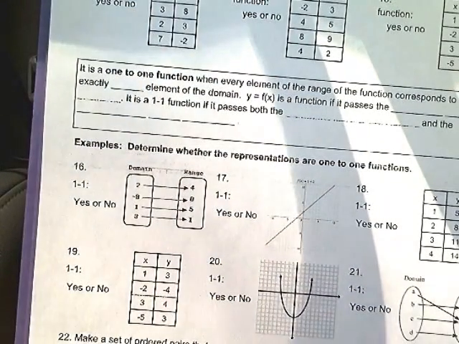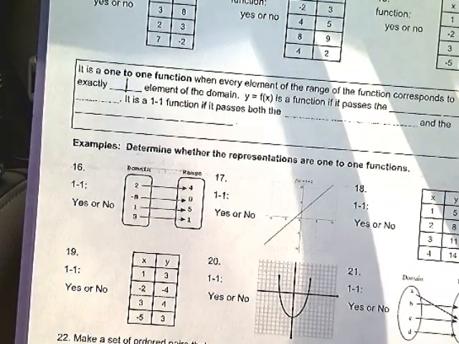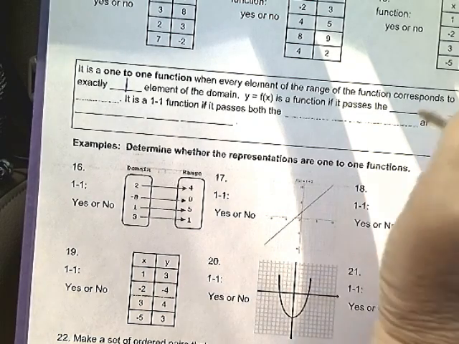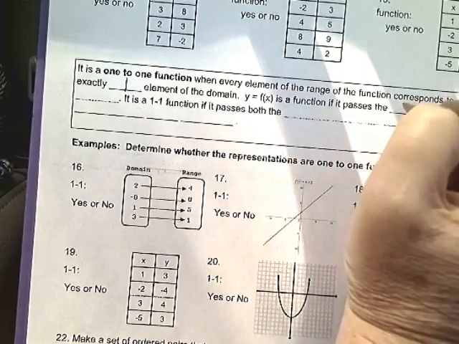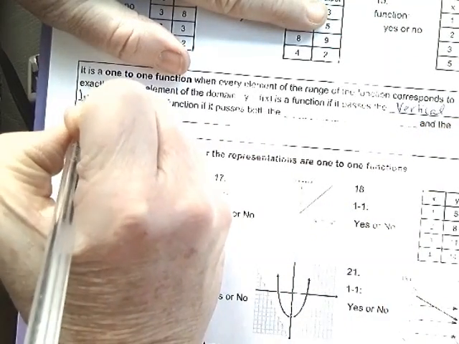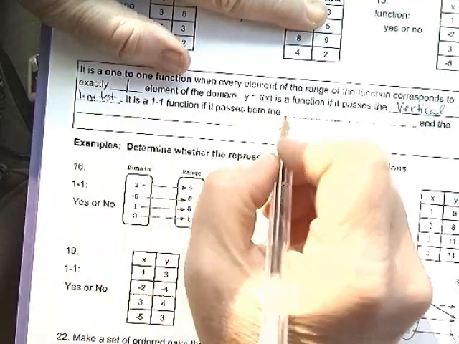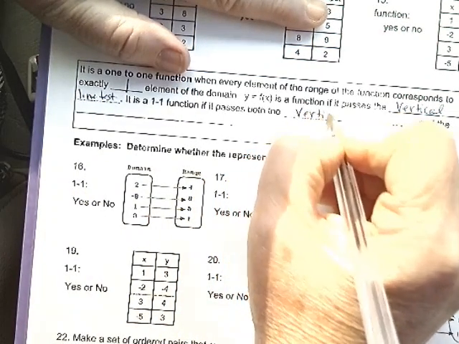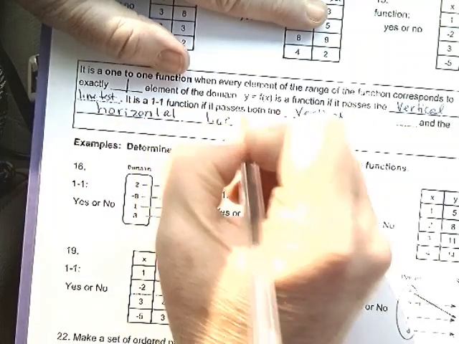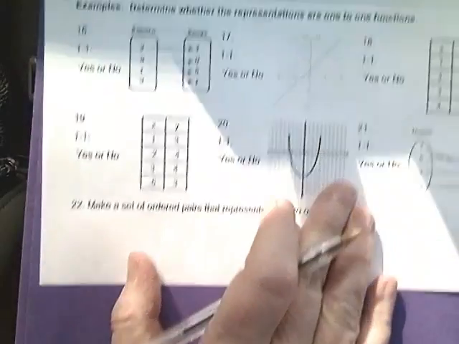A function is 1-to-1 when every element of the range corresponds to exactly one element of the domain. y equals f of x is a function if it passes the vertical line test. It is 1-to-1 if it passes both the vertical and the horizontal line tests. So now for 1-to-1 functions, you can't repeat x values or y values.